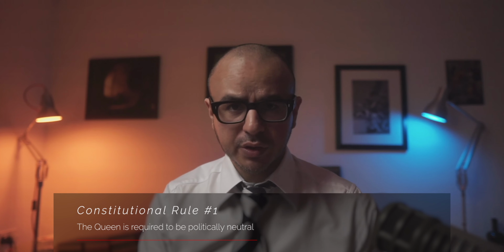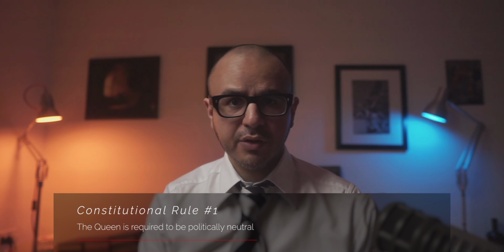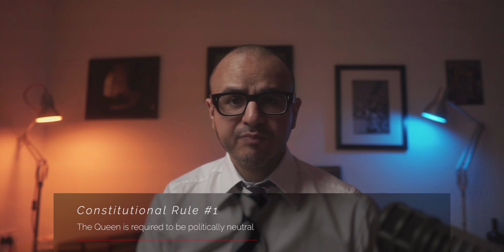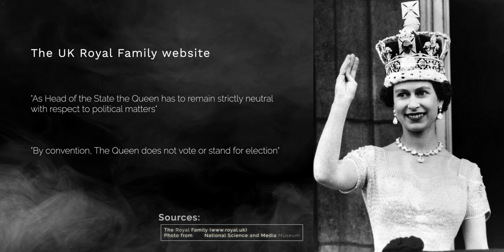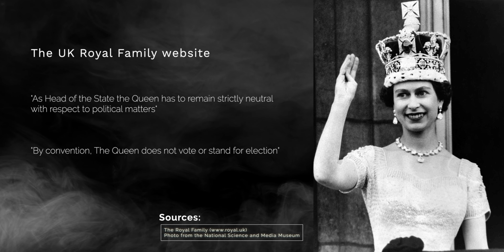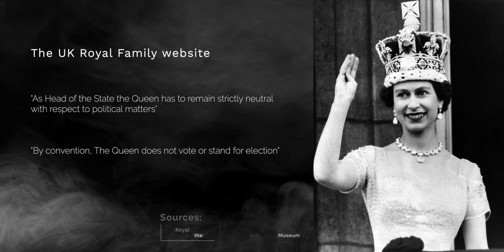On the one hand, there is a constitutional rule that requires the monarch to be politically neutral. The Queen is not supposed to be getting involved in political affairs. And this is recognised officially, for instance, on the monarchy's website. The Queen will state that she is not involved in political affairs, that she does not vote, she doesn't stand for elections, and so on. So that's constitutional rule number one.